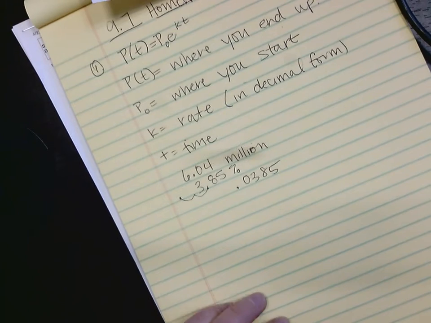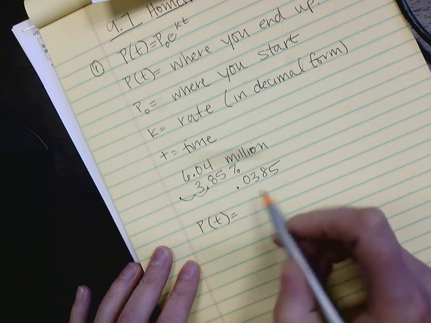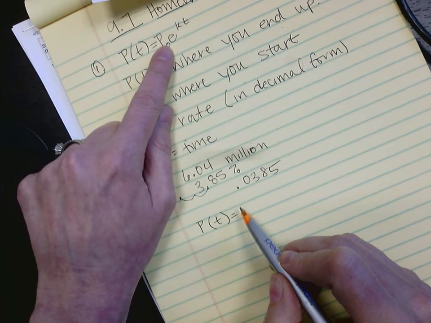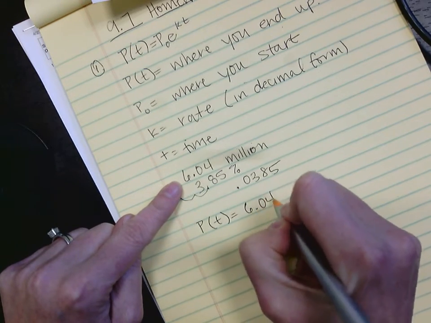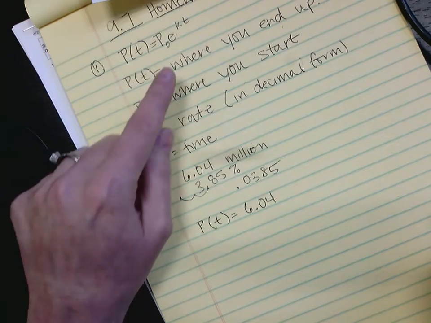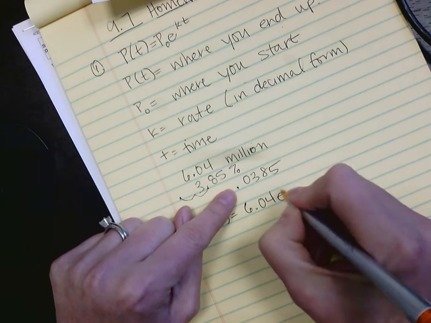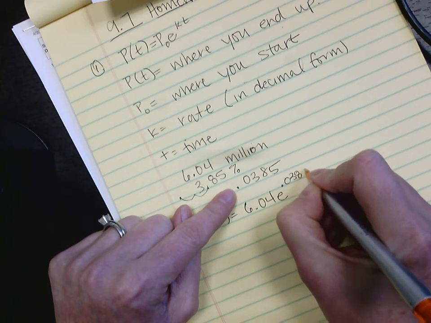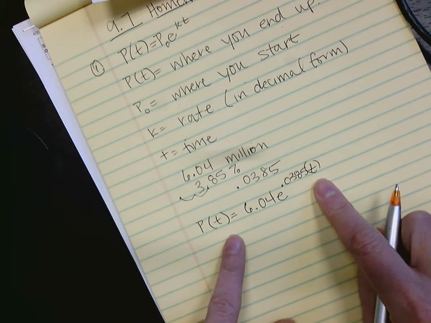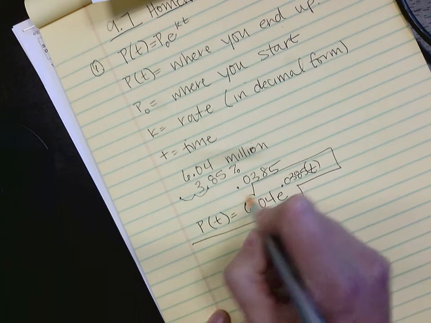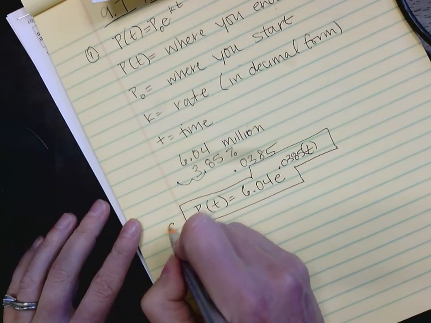Now, from this information, I can come up with the growth function. P of t equals, so this P0 is where we started. Do I know where I started? Yes, the population started at 6.04 million. After that comes the E. I do know the K because I do know the rate. It's to the 0.0385, and then T for time because I do not know the time. So that's going to be the growth function that we're going to use to solve the rest of the problems. So that's the answer to the A part of the question.